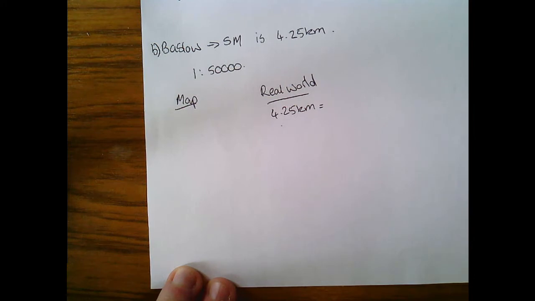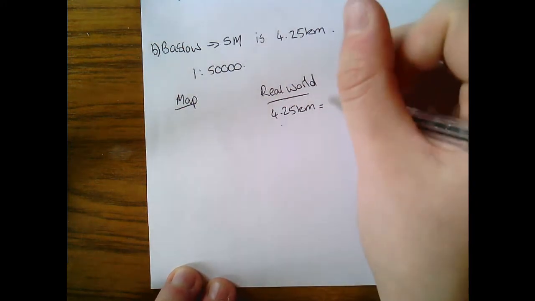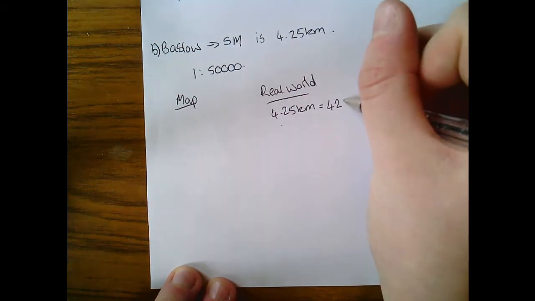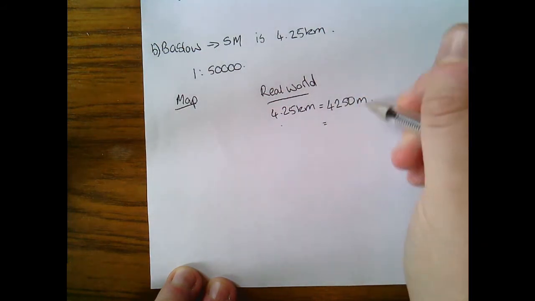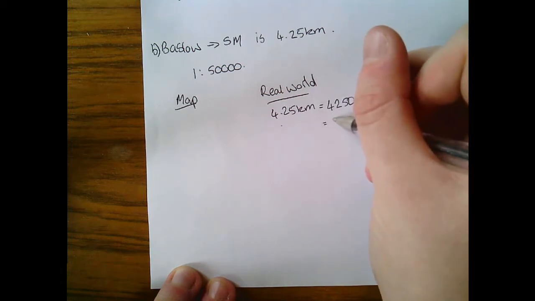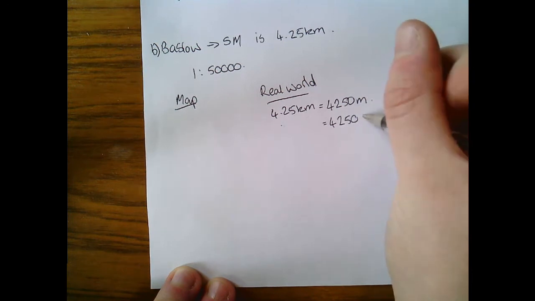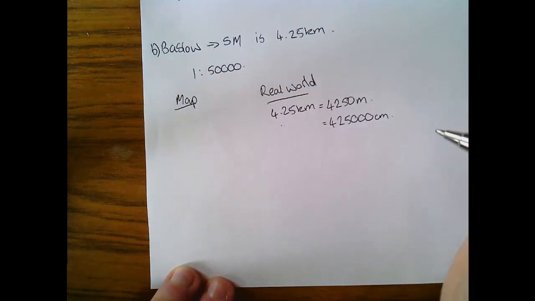So we start by multiplying this by 1,000 to get from kilometres into metres. That's going to be 4,250 meters. We then need to multiply that by 100 to convert it into centimeters. Try not to do this all in one step. It's much easier if you just do it in two separate ones. So we end up with 425,000 centimeters.